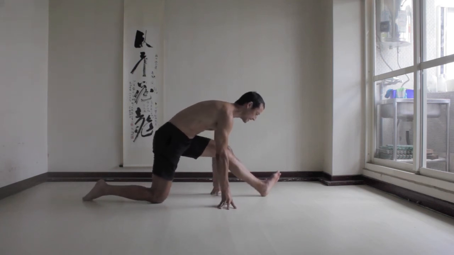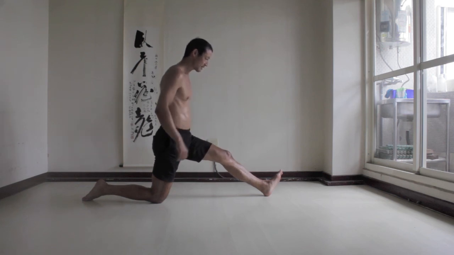One of the exercises that I found this extremely helpful for was front to back splits. So I have to be careful of this knee. It's going through some problems.